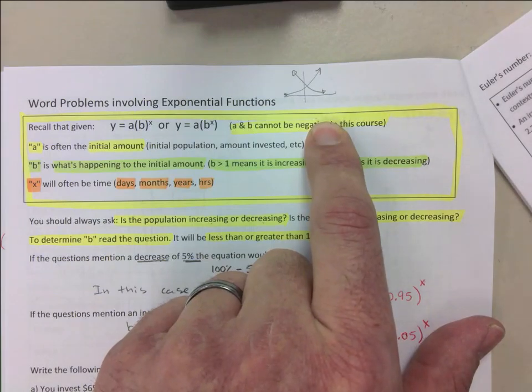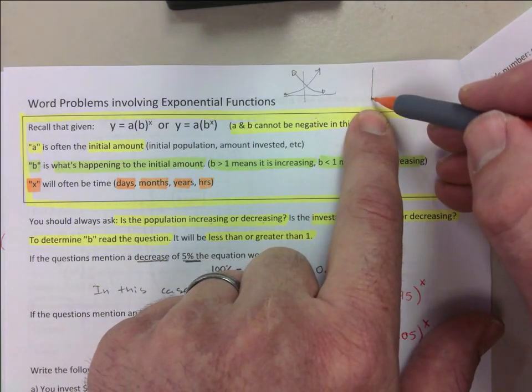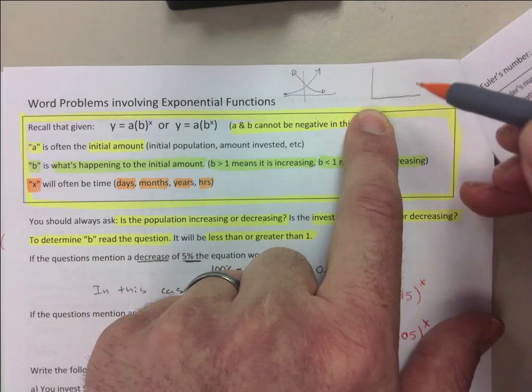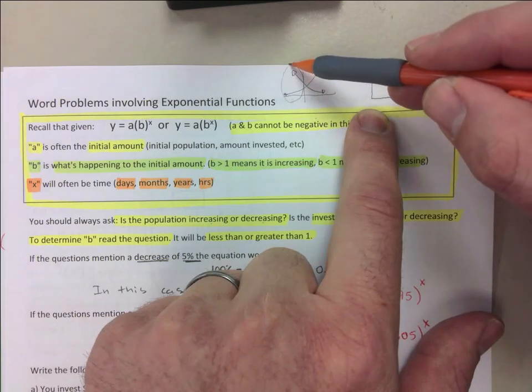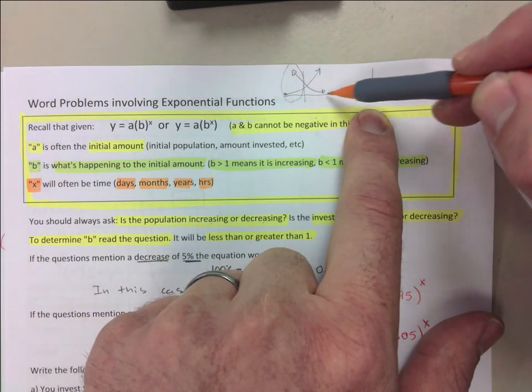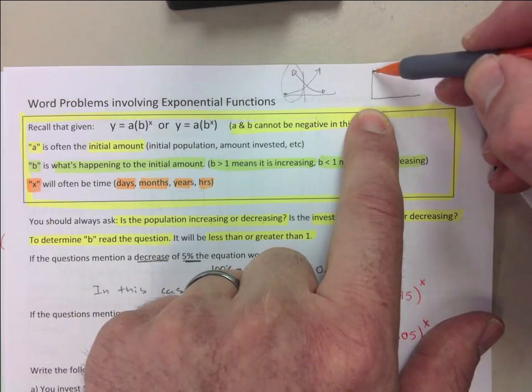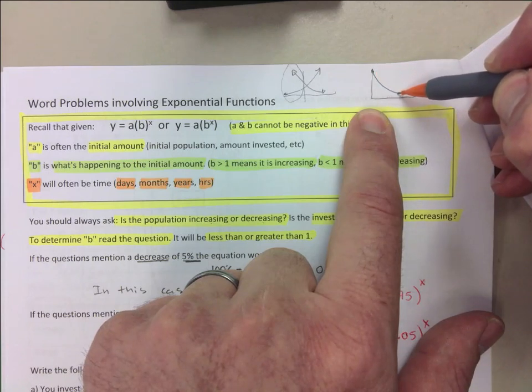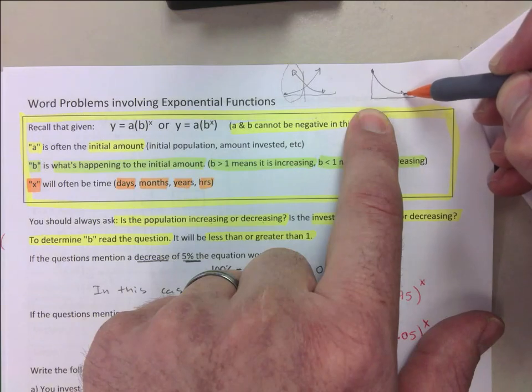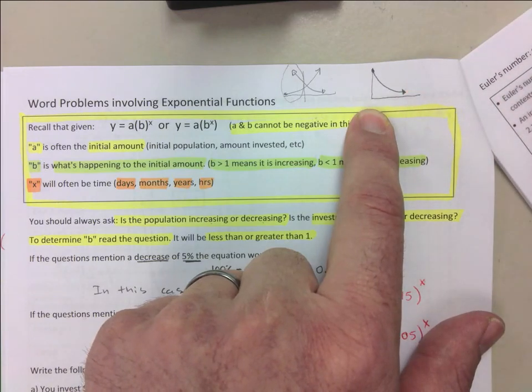That's general. But when we transition to word problems, folks, we most likely will not care about that because x is going to be time. So we're going to start somewhere on the y-axis and we're going to go towards the x-axis like this, never touching the x-axis. Okay? Never touching the x-axis.